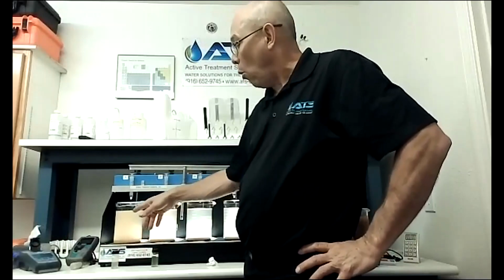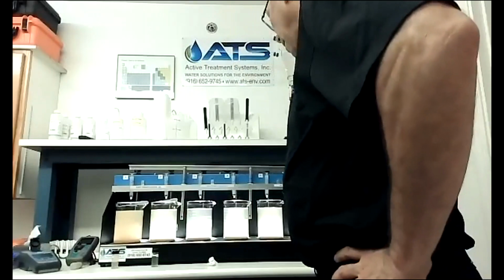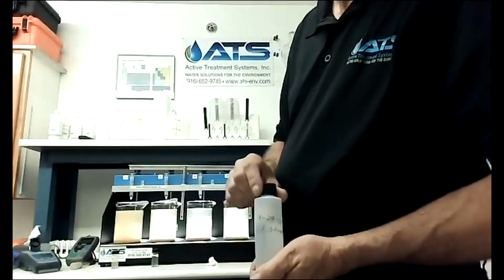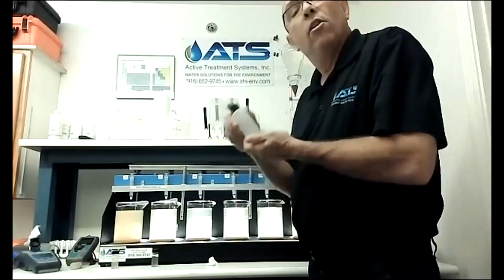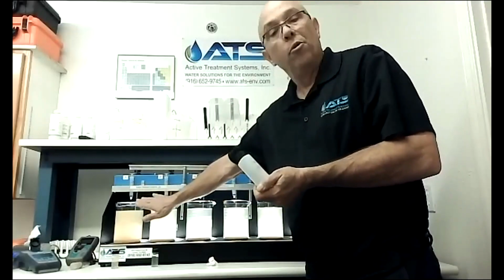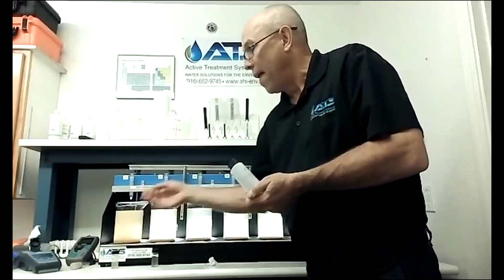I could do further testing by, right now, I'm using a 10% mixture I made this morning. If I made this 1%, then I could really go through these and figure out exactly what that best dose truly is. A lot of times this can be done in the field.